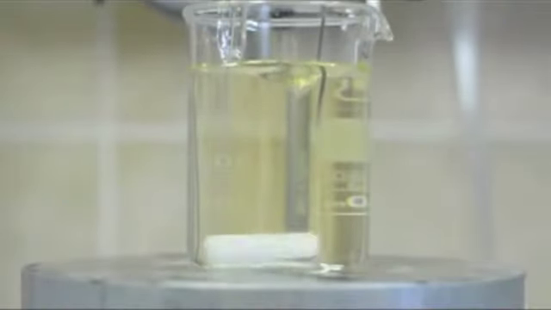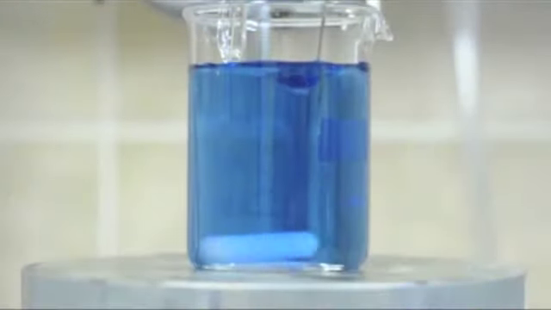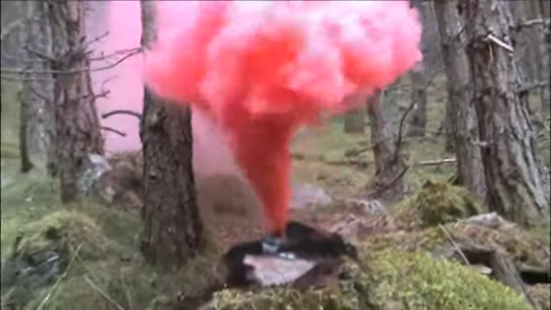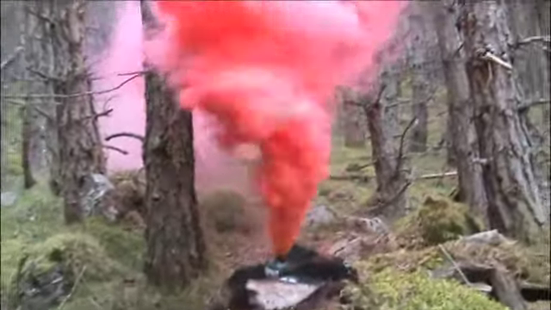There is a change in color. A solid, or a precipitate, is formed. A gas is formed. There is a rise in temperature, or appearance of flames. Light is given off.